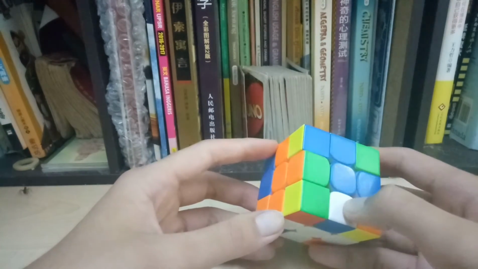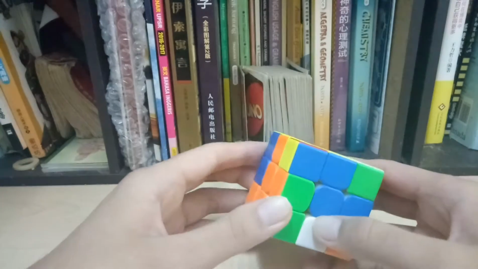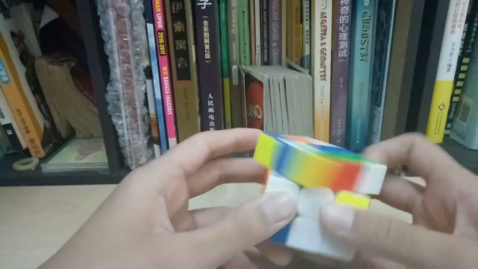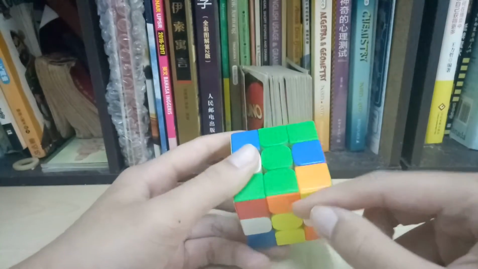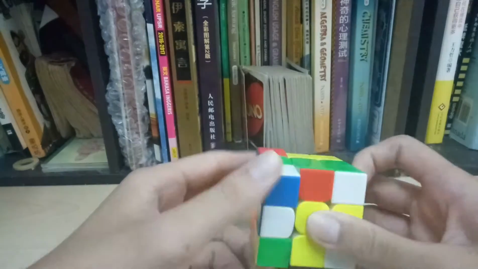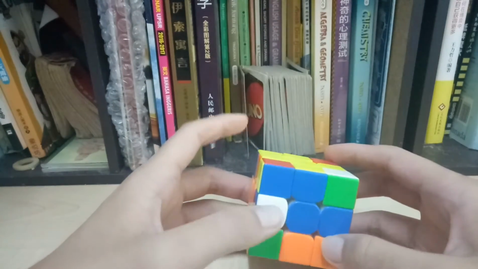Now the piece is back at its own spot, so we pick another piece. So let's say we choose this. This goes to here, and lastly this goes to here.